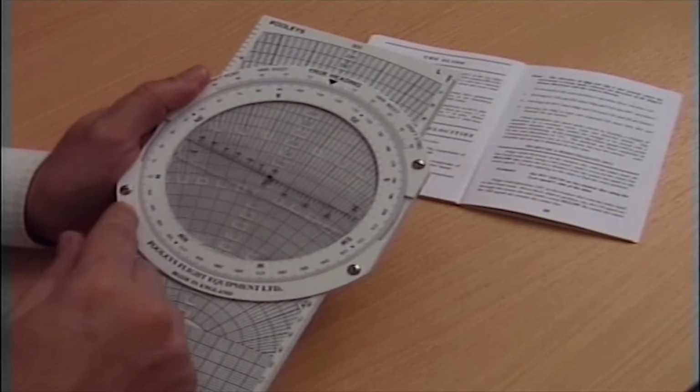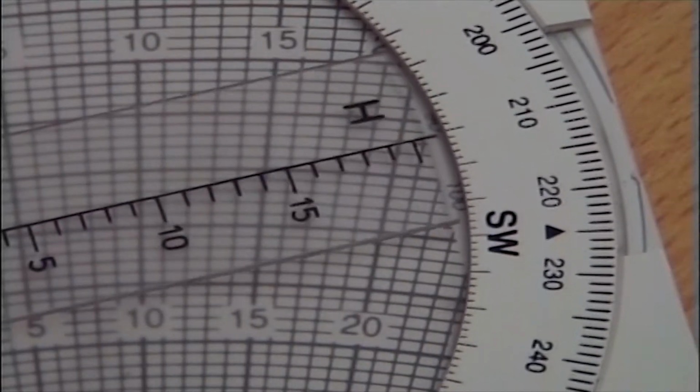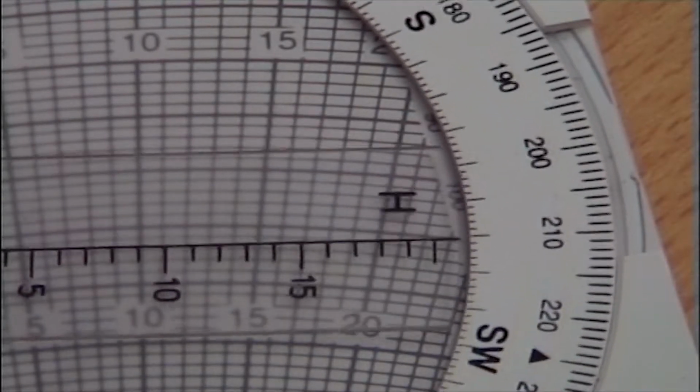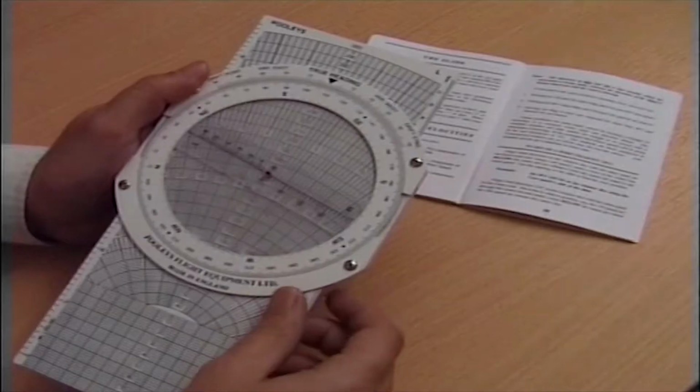The inner scale may be rotated, and as long as the wind arm is lined up on where the wind is coming from, the reading will still show 210/30 knots.